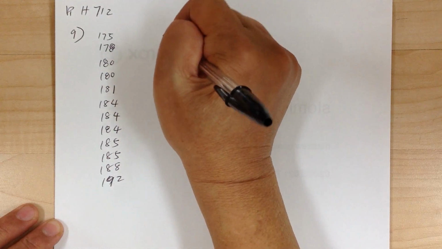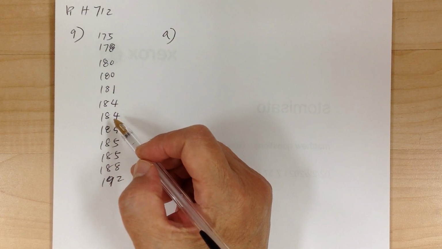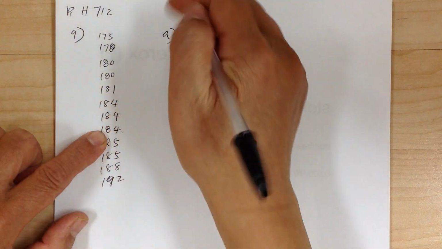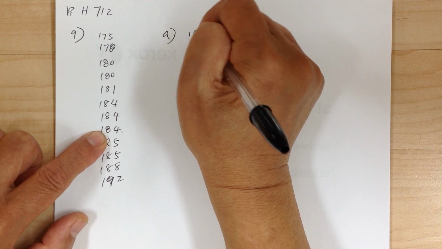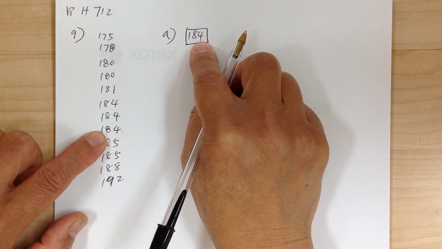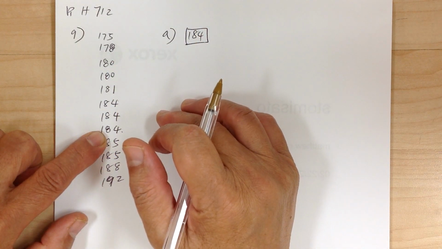So A, you're looking for the mode. The one that shows up, you can tell by the frequency, right? 184 is the most. So the mode, the one with the most frequency, is 184. Okay, it happened 3 times. And the reason I expand is because it's easier to do the median.